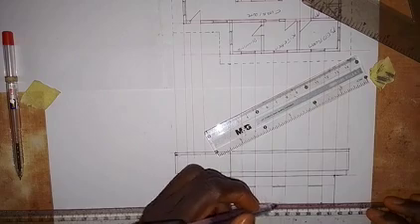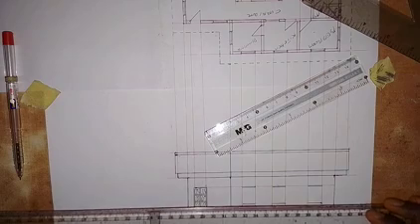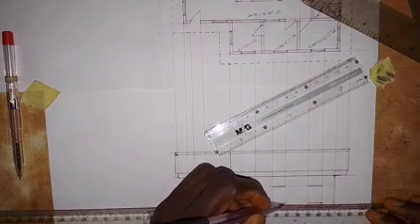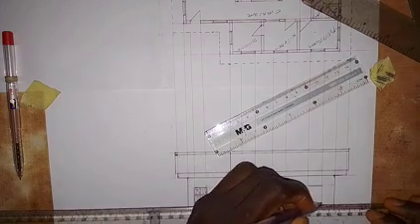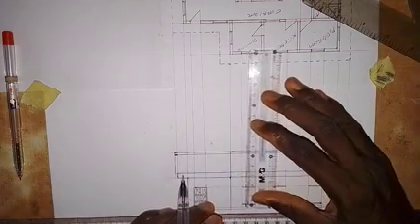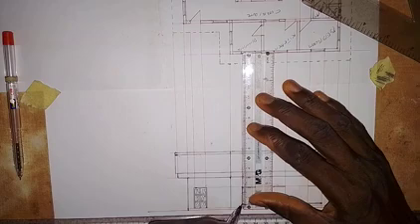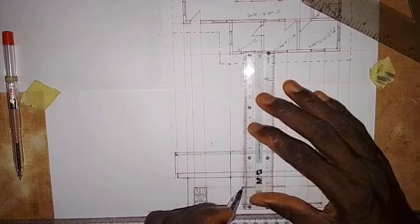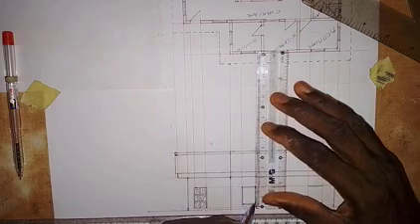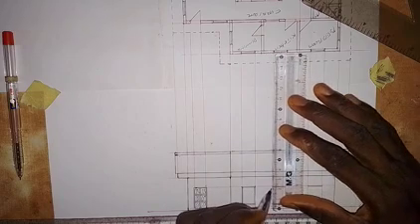I will draw these lines for each of them, and then we'll come down here and draw this line. Then for the vertical parts, this is for the frame, so we are making the frame here. I'll do the same thing here.